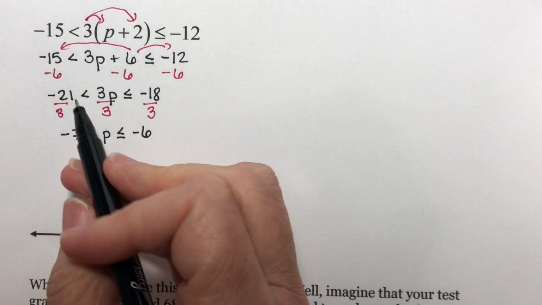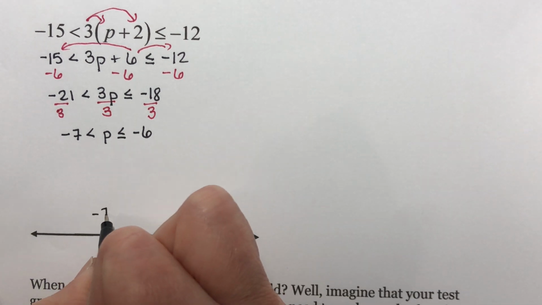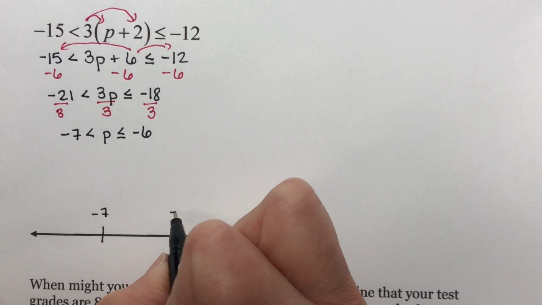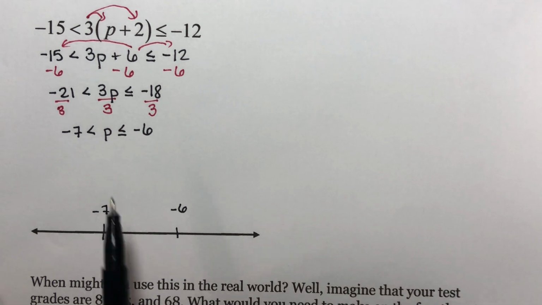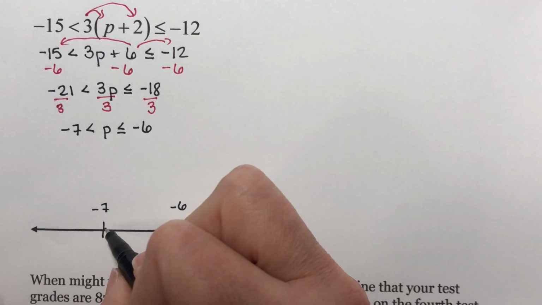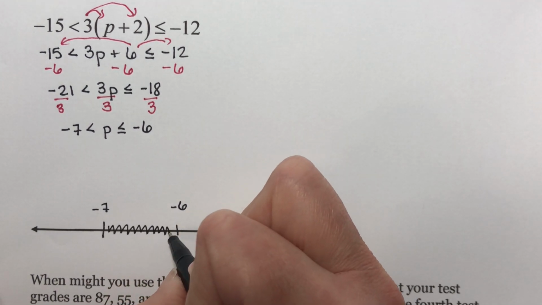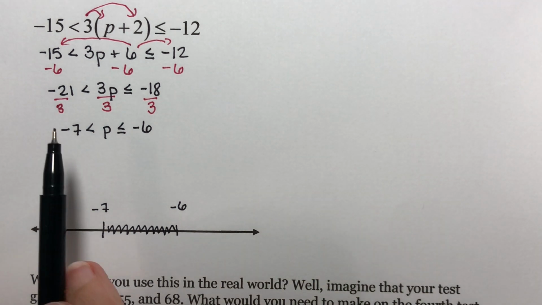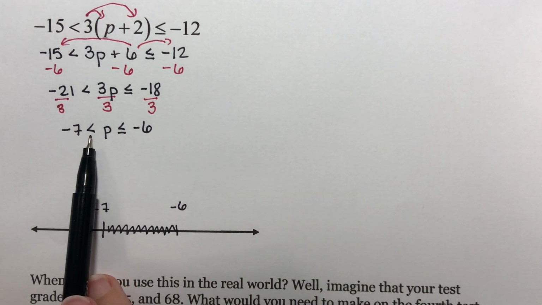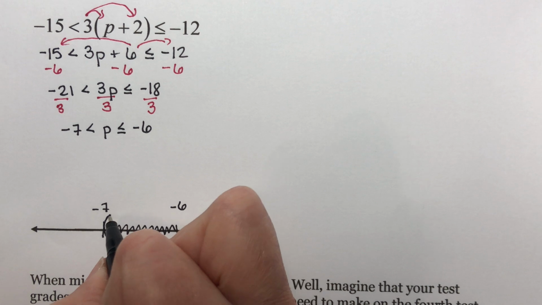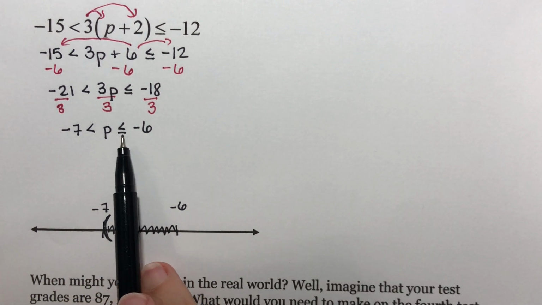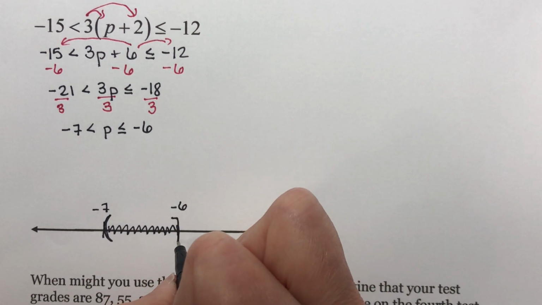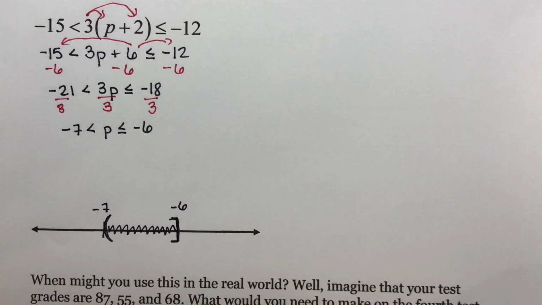So on my graph, I need a negative 7, I need a negative 6. My variable is literally between them, so I shade between them. This does not have an equal to, so it gets parentheses. This one has an equal to, so it gets a bracket.